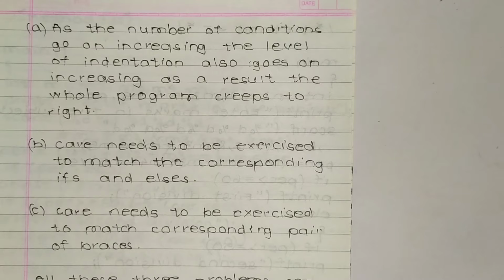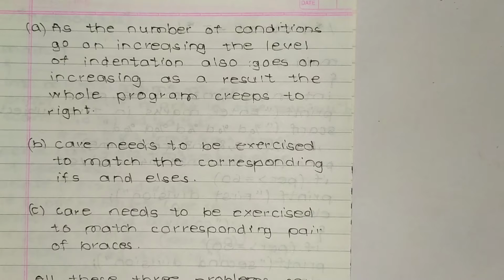Drawback A is, as the number of conditions goes on increasing, there can be a lot of conditions, the level of indentation also goes on increasing. The level of indentation, that means the level of complexity, goes on increasing. As a result, the whole program creeps to the right. That means the whole program becomes complex or complicated as the number of conditions goes on increasing.